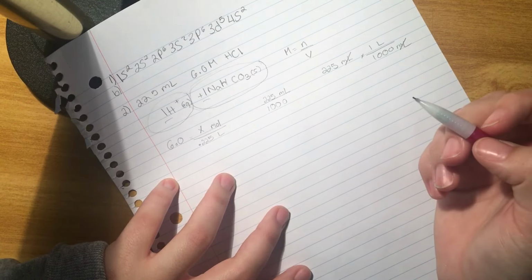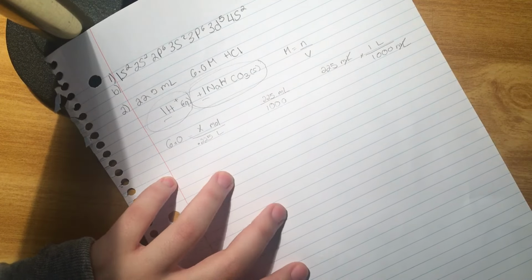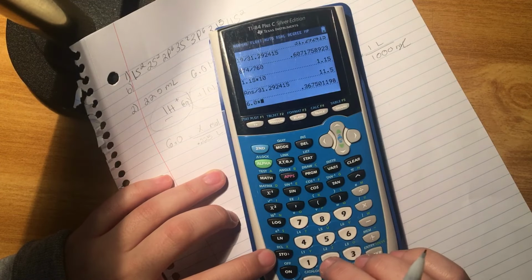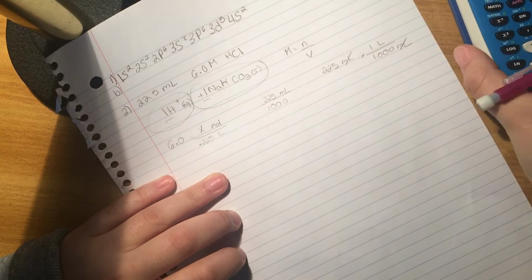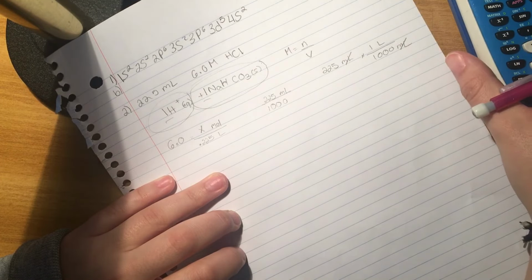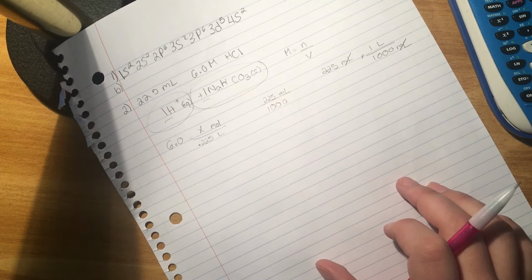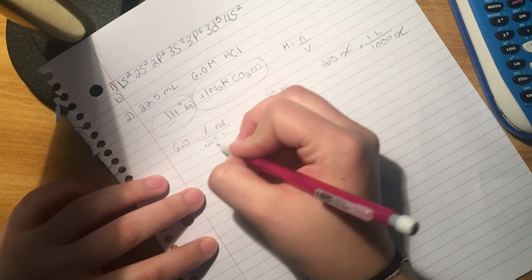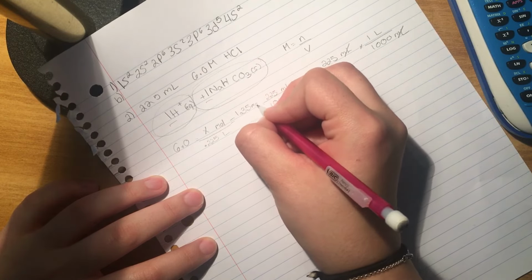So when we multiply this, 6.0 times 0.225, I get 1.35 moles.